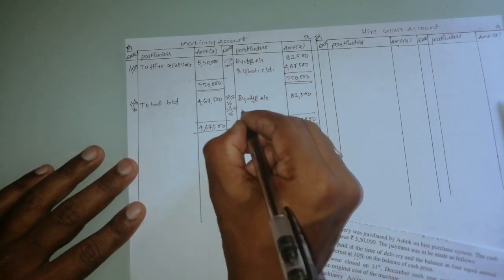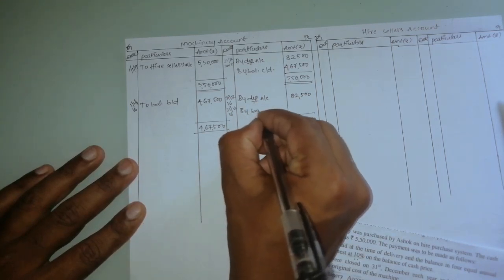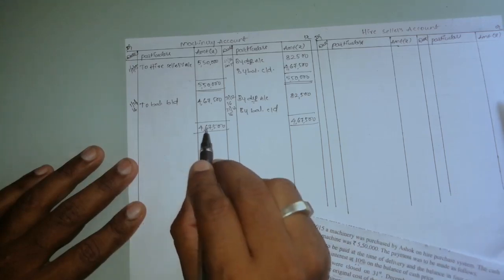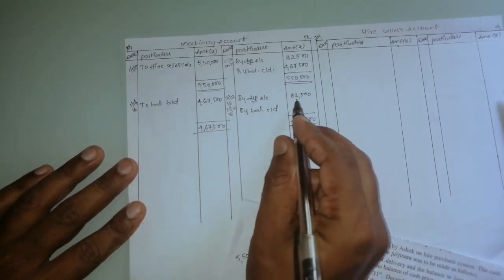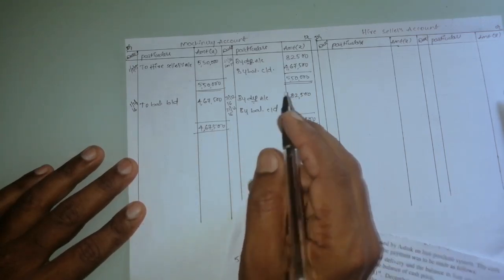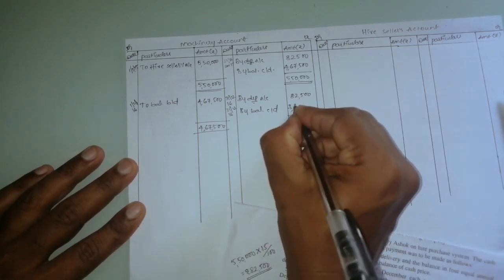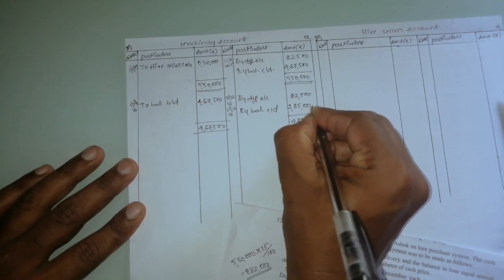On 31/12/2016, by balance carry down, how much? 4,67,500 minus 82,500, 3,85,000.